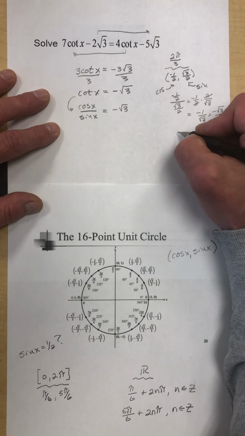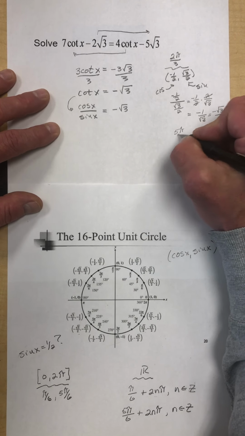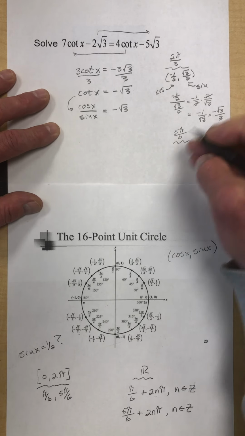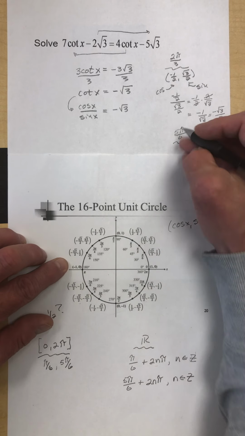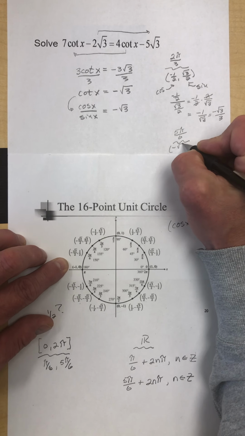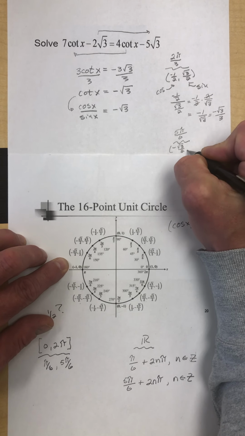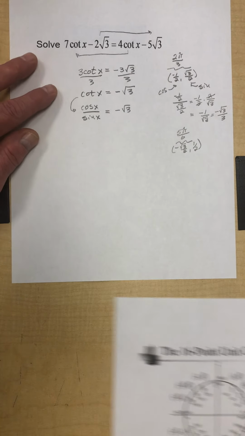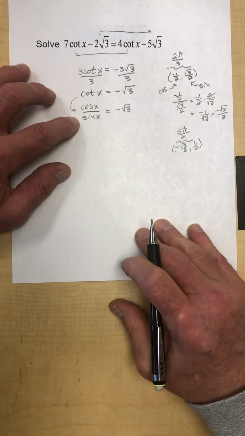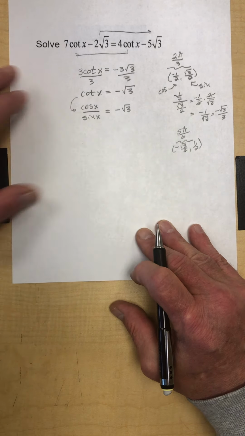At 5 pi over 6, my coordinates are negative radical 3 over 2 and 1/2. And again, remember I'm going cosine over sine, so it's going to be x over y.